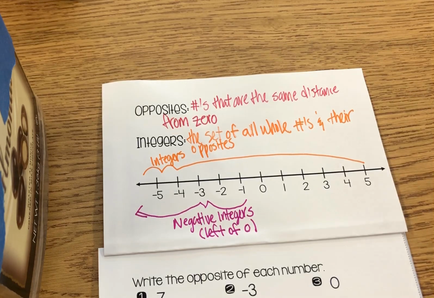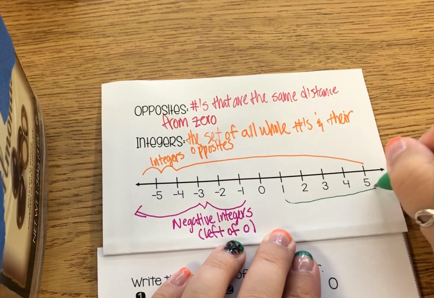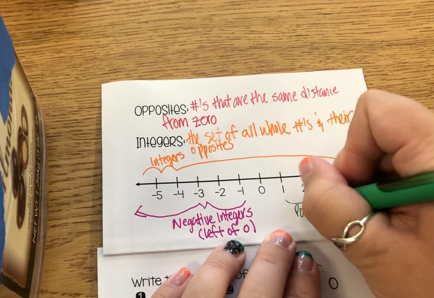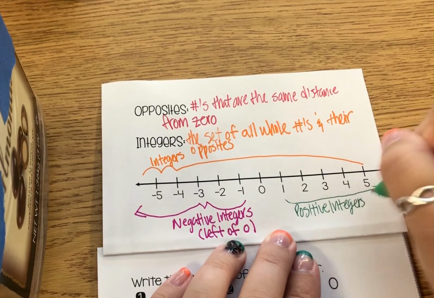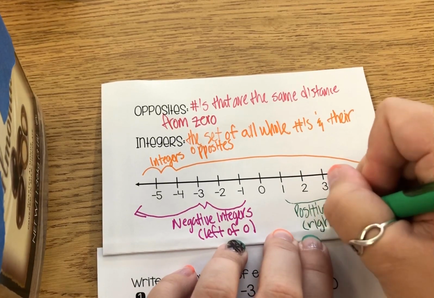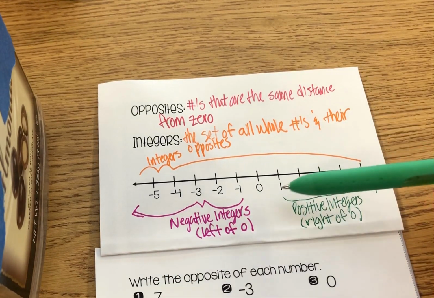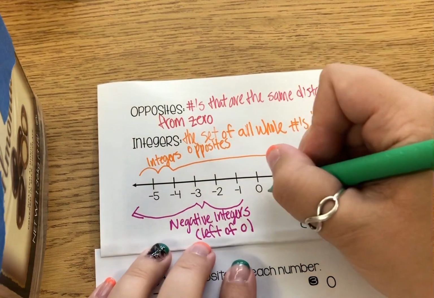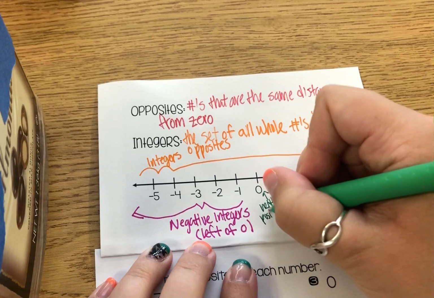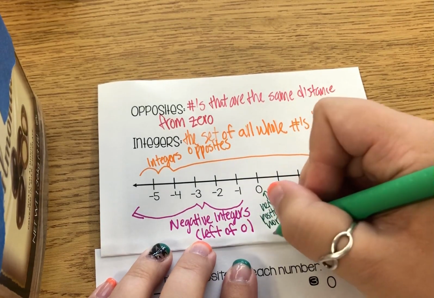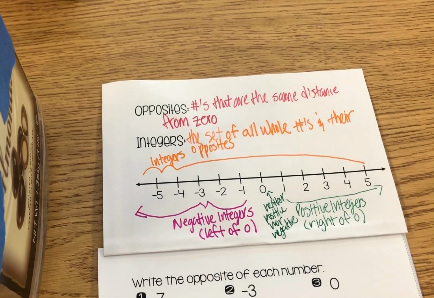And then you have positive numbers starting with 1, moving in that direction, and those are always to the right of 0. Notice how I didn't include 0 in either of those groups. 0 is neither positive nor negative. Now hopefully this is somewhat of a review. If not, it was a good refresher.